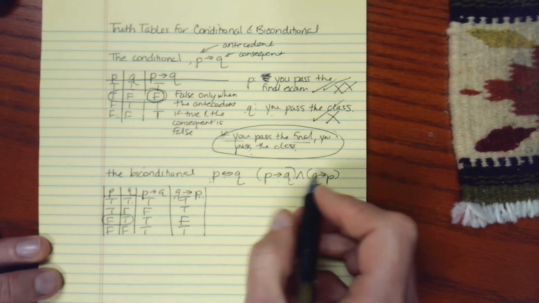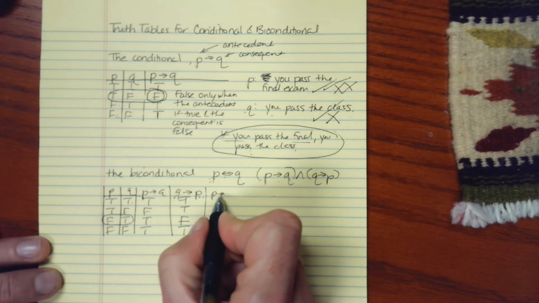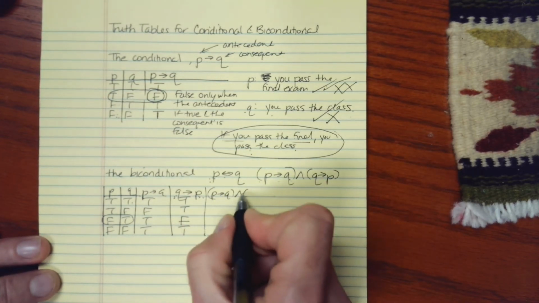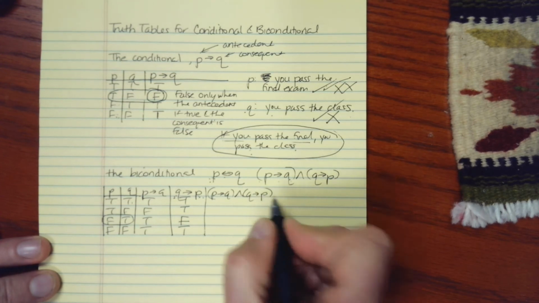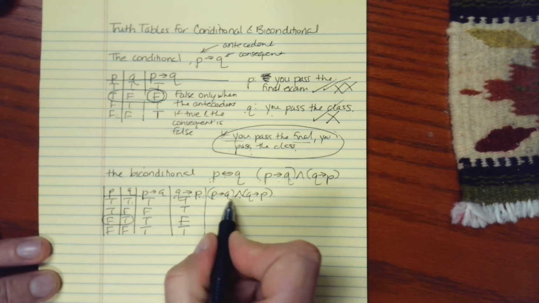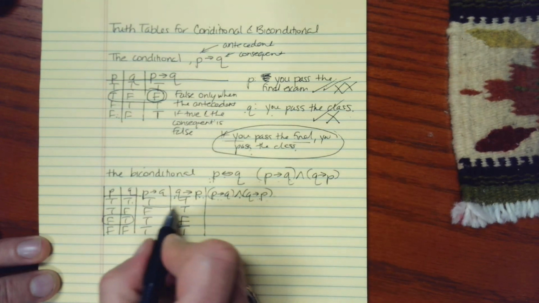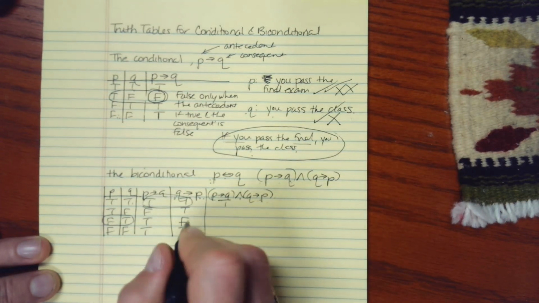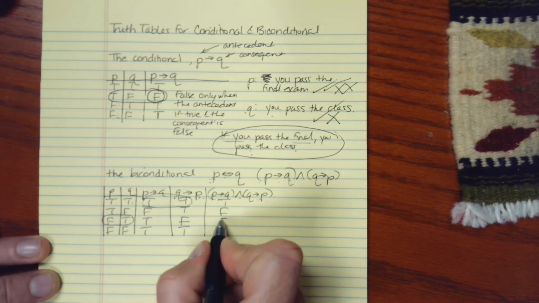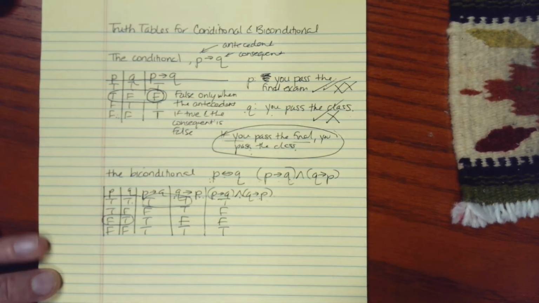Now, as far as this AND statement of P implies Q and Q implies P, both components need to be true for this AND statement to be true. So here I have both true, but not in the next, but again in the last.